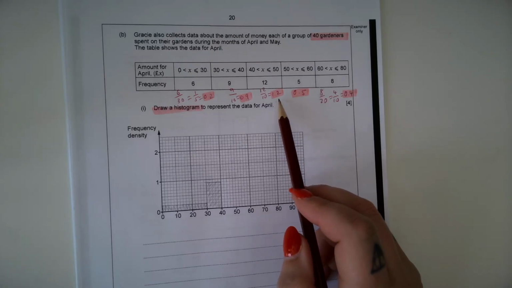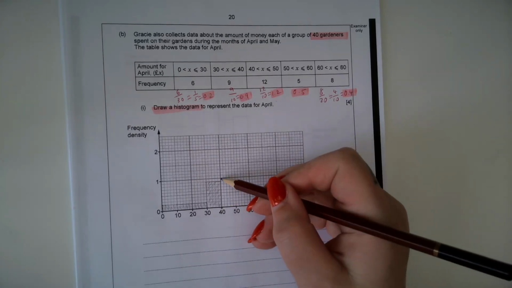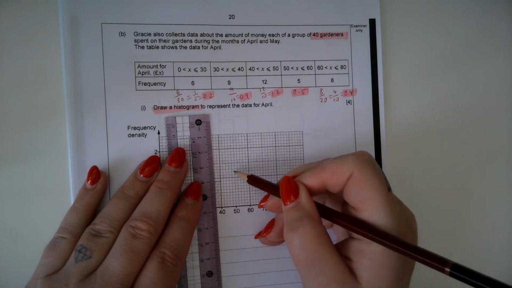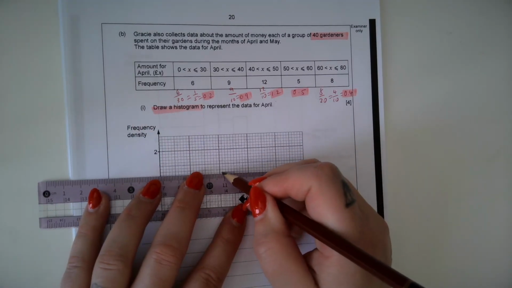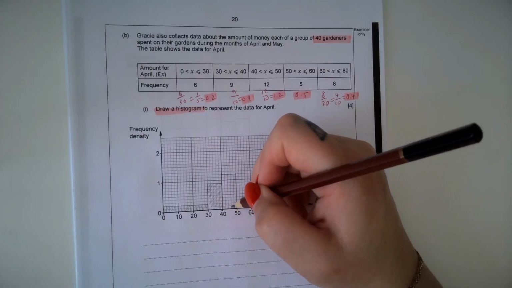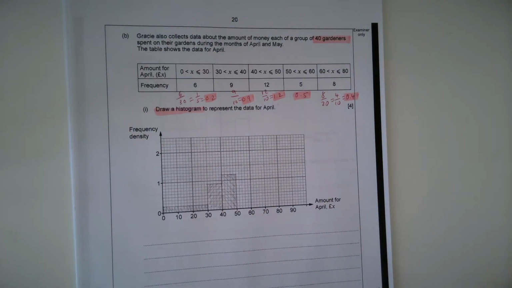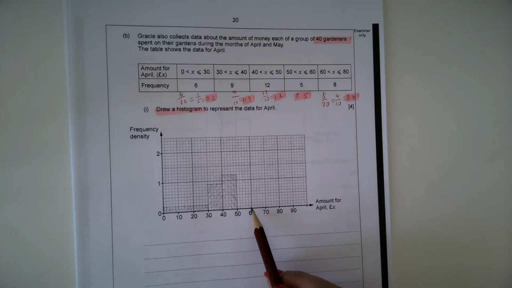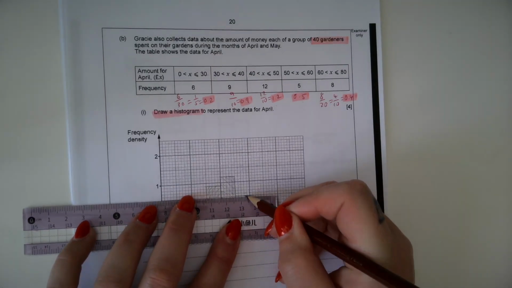Frequency density of 1.2, and we're going from 40 to 50. So this is 1.1, 1.2. So we're going from 40 to 50, 1.2. Let's make it clear where that bar is. And then we're going 0.5 on frequency density and 50 to 60. So 50 to 60 to 0.5.